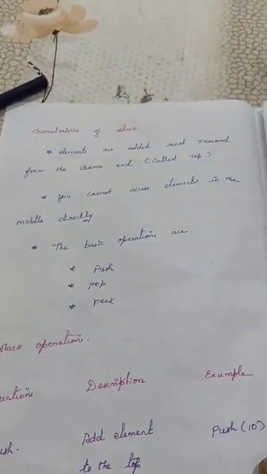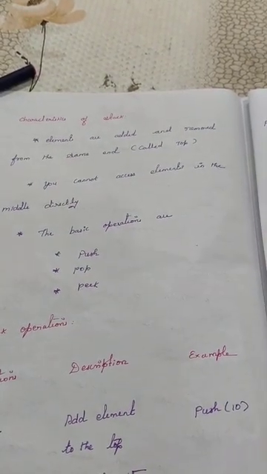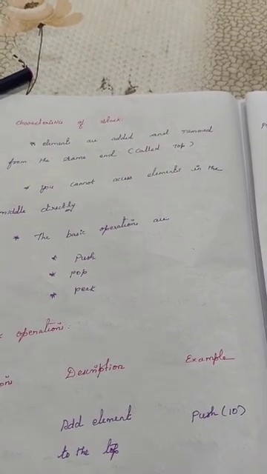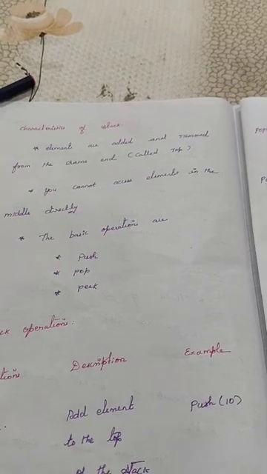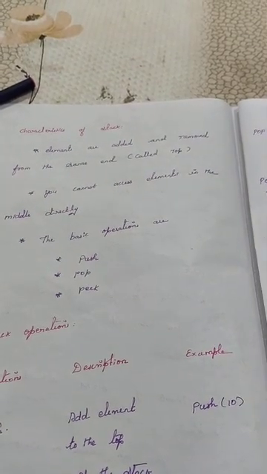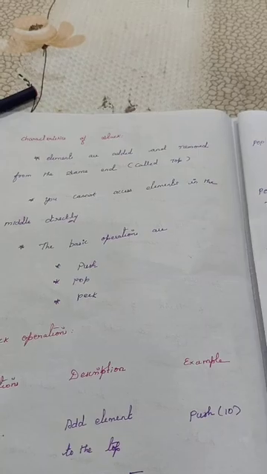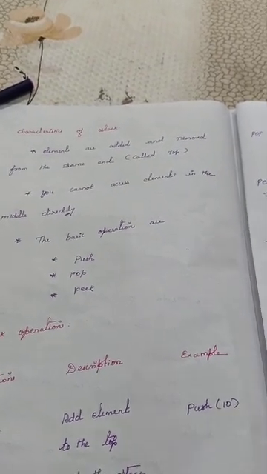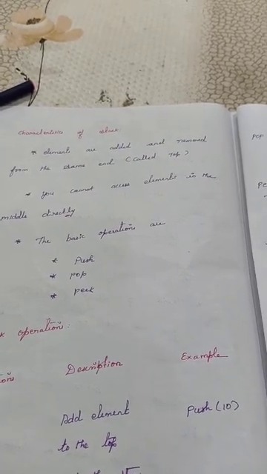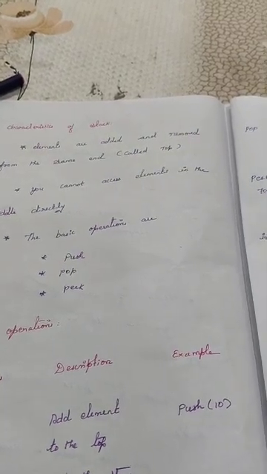Next, we are going to see about the characteristics of stacks. Elements are added and removed from the same end, that is called the top. As I said before, it is added at the same end and removed from the same end, that is the top end. You can access the elements only from the top. You cannot access the elements from the middle directly. If you want to access the middle plate, you must remove the first and second plates, then you can access the middle plate. That is the reason, if you want an element in the middle, you first remove the first element, then you can access the second element.